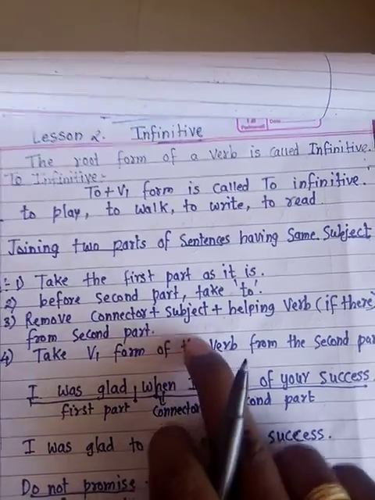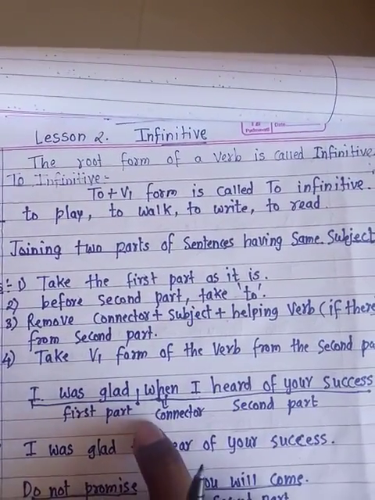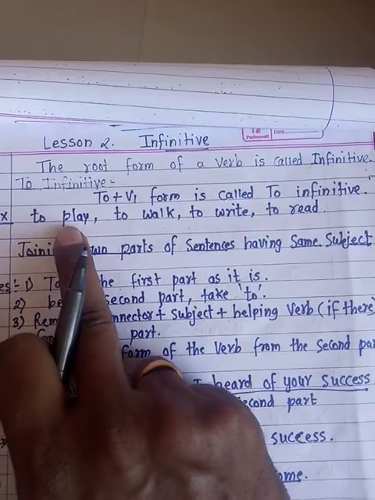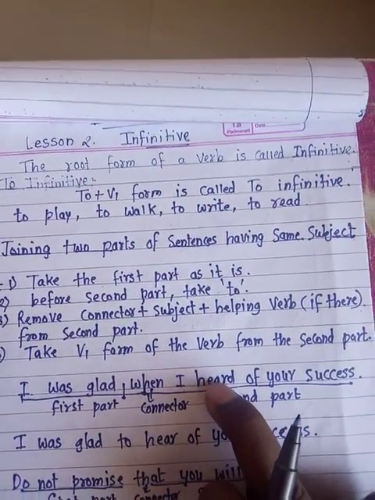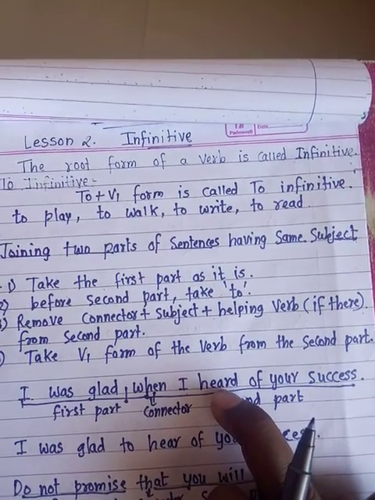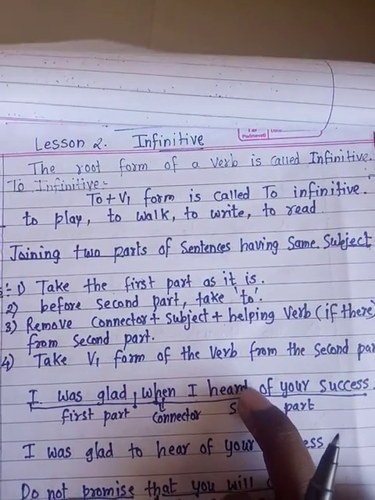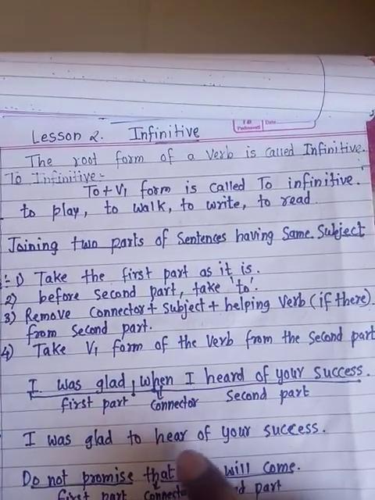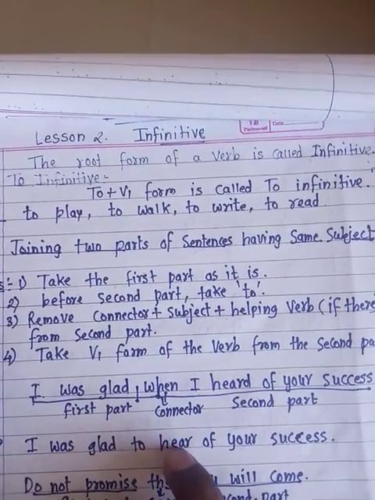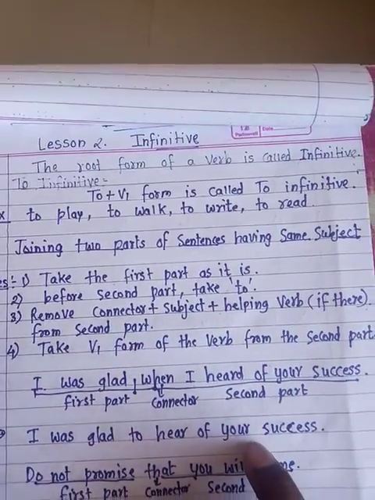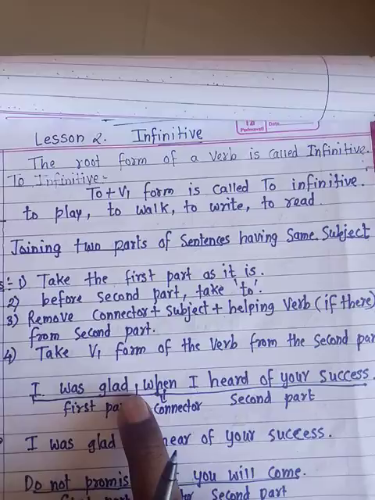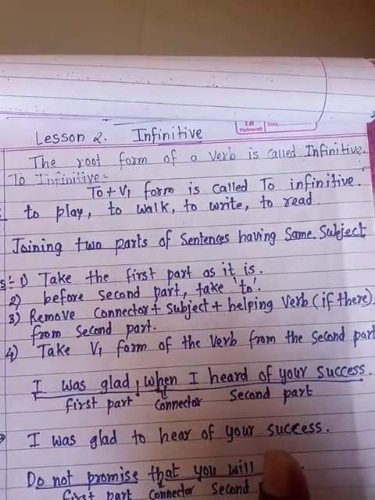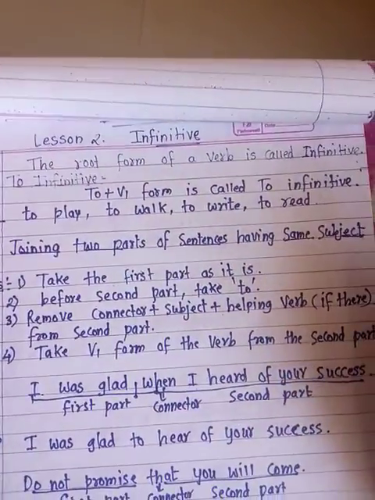The connector is removed and directly to is taken. Now we know that after the preposition to we use the V1 form of the verb. What is the verb in the second part? It is heard. The first form of heard is hear. So I was glad to hear, and the remaining part as it is. So it is very simple. We take the first part as it is, remove the connector, remove the subject, and use the first form of the verb in the second part.